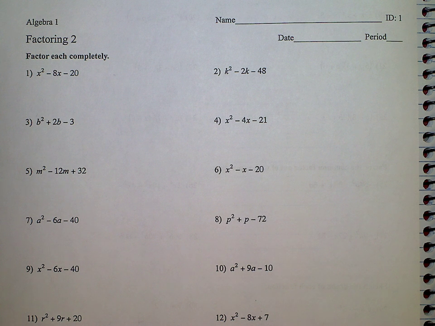Listing the factors is just in case you can't see right away which factors are going to add to be the two that go in the middle. Negative 10 and 2. These two add together to be negative 8. You're good. So x minus 10, x plus 2.